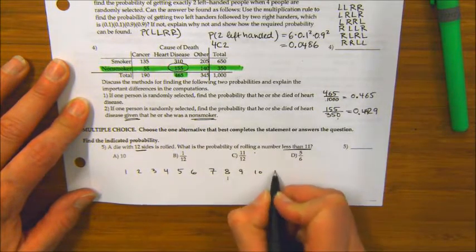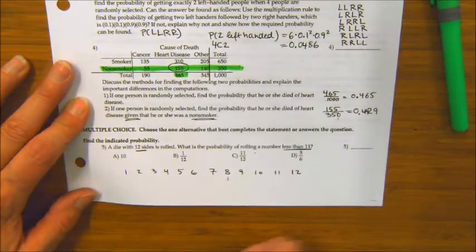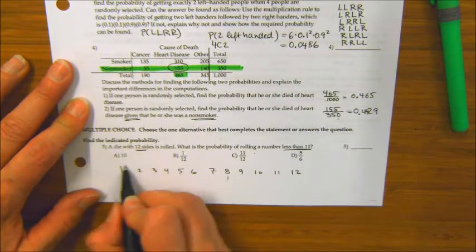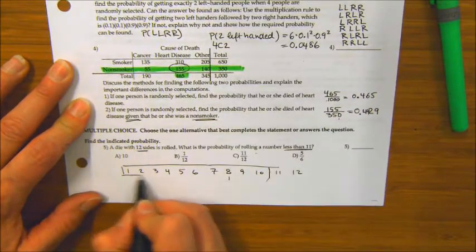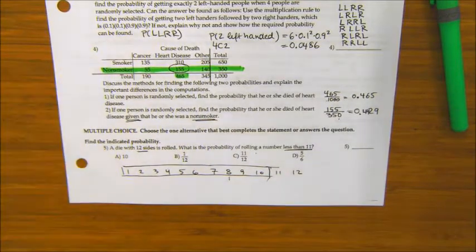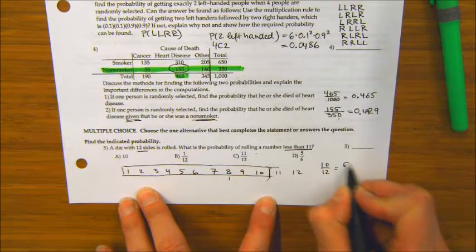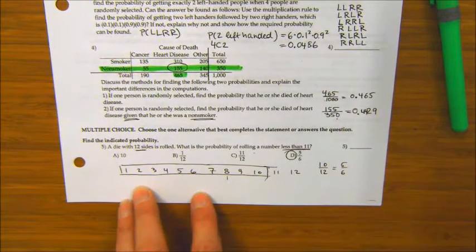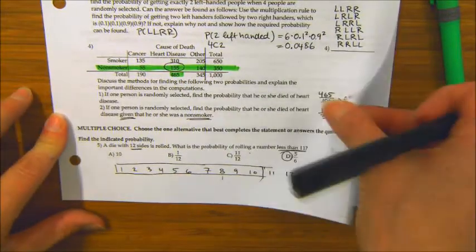And you have to know, less than 11 means actually less than 11, right? The biggest it can be is 10. So that is 10 over 12, which is 5 over 6. So this one's a nice and easy question, straightforward.